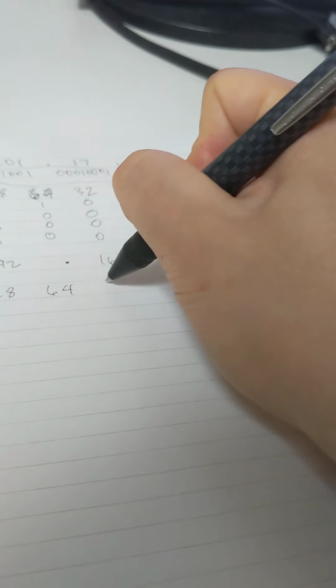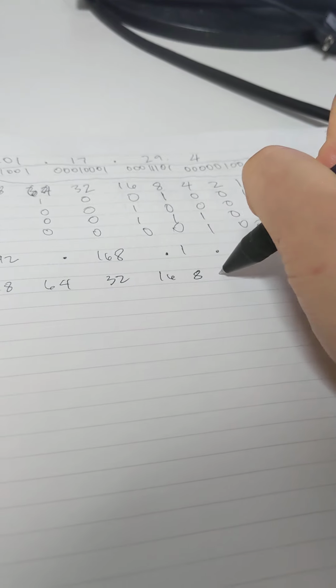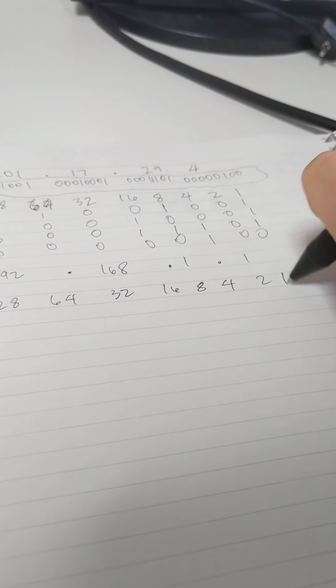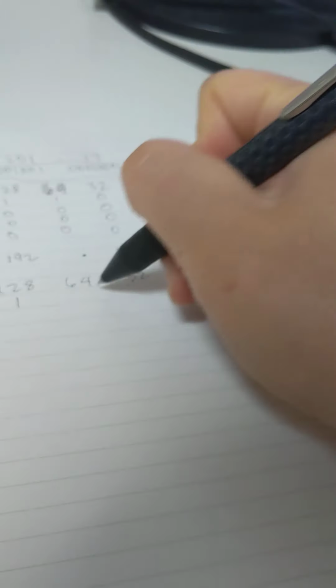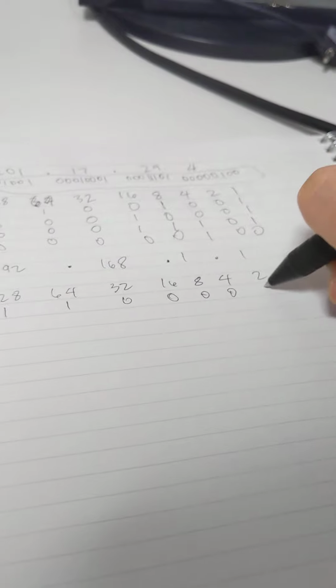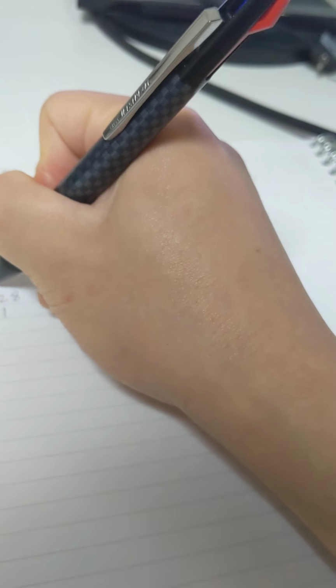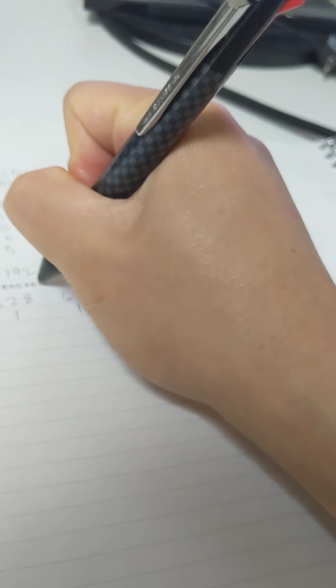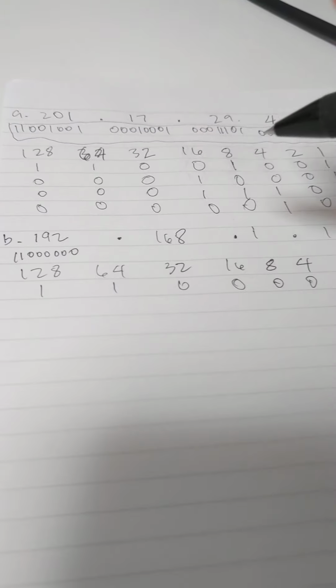Okay, we'll start with 192: 128, 64, 32, 16, 8, 4, 2, 1. So 192, we know that 192 is 128 plus 64. The rest would be turned off. So 1, 1, 0, 0, 0, 0, 0, 0. So that'll be an octet.